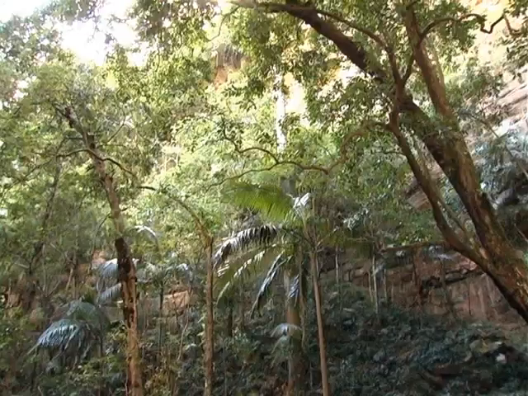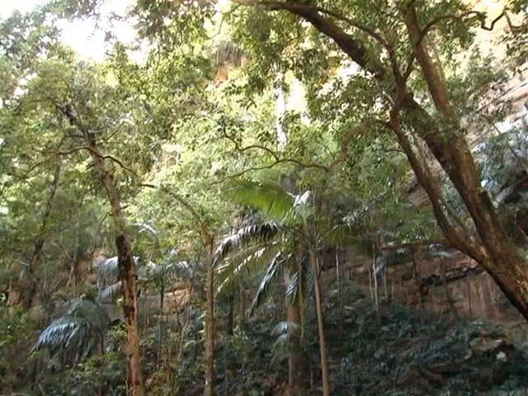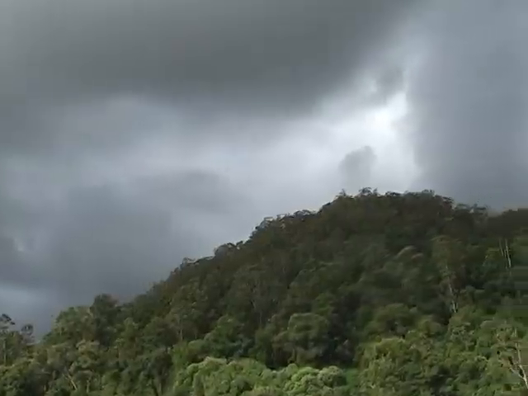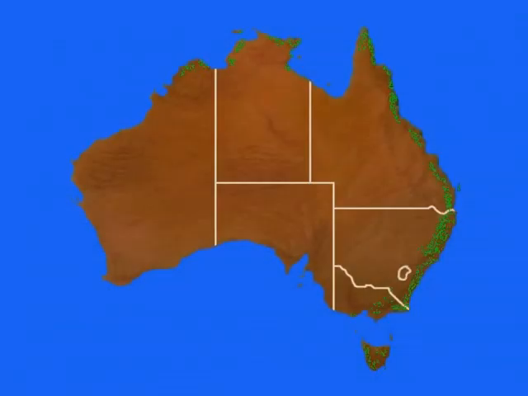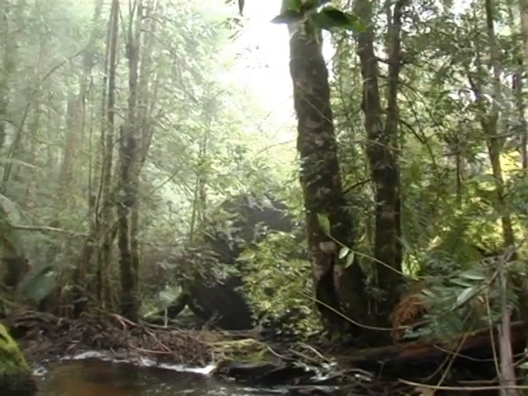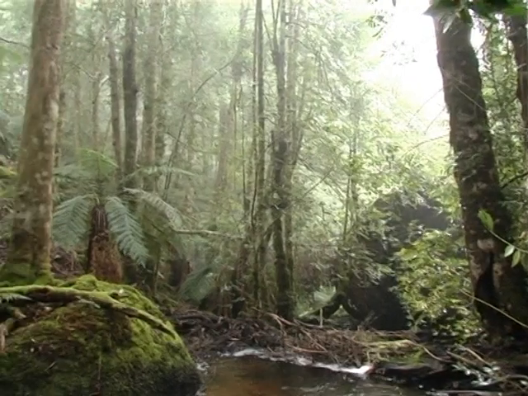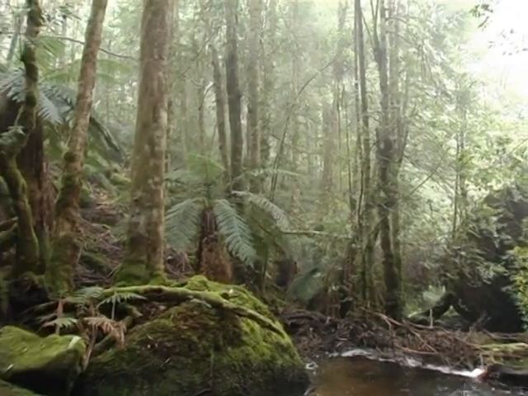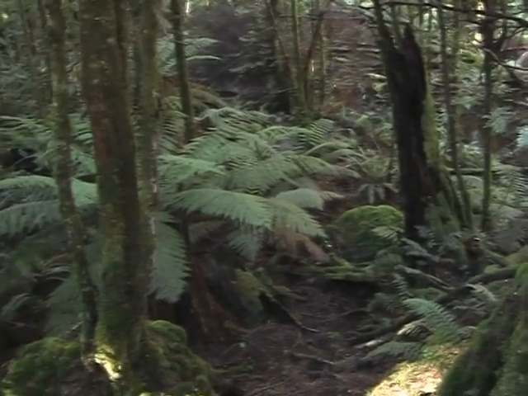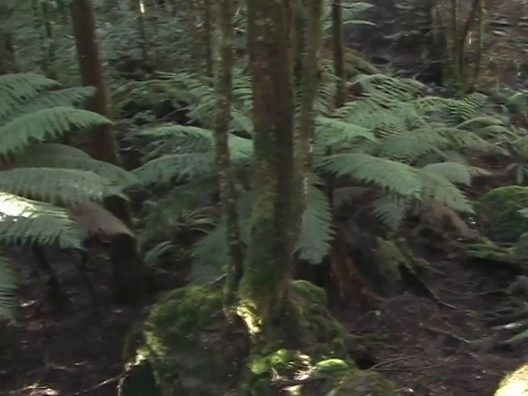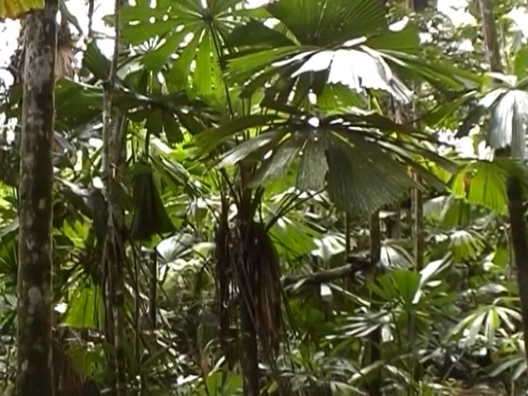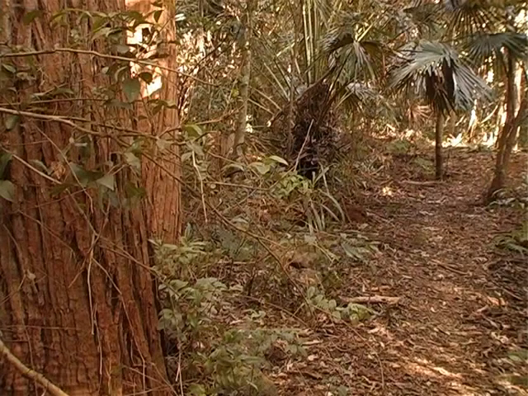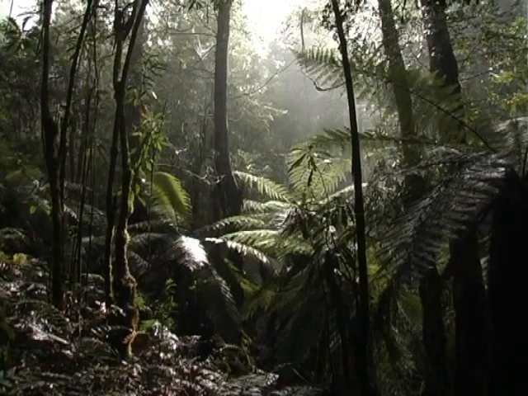Closed canopy forests are rainforests, which require high annual rainfall. Rainforests cover only about 0.3% of the continent. The physical environment in which they exist has a major influence on their characteristics. There are 4 main types of rainforests in the world, all of which also exist in Australia. These are tropical, subtropical, warm temperate, and cool temperate rainforests.